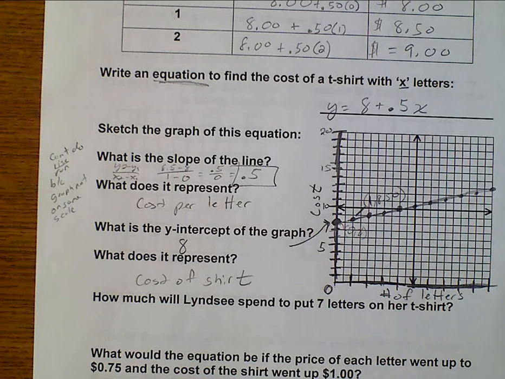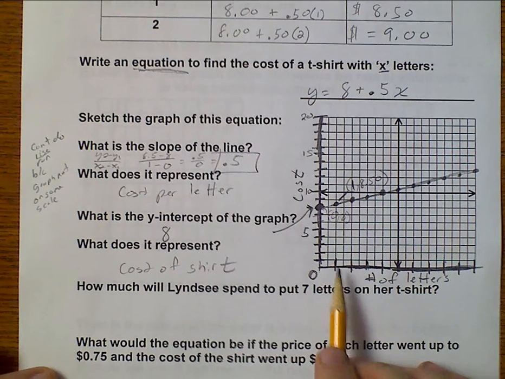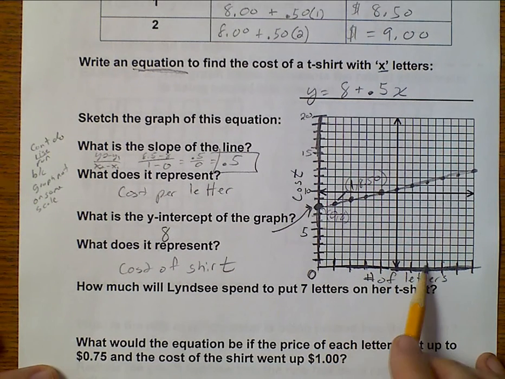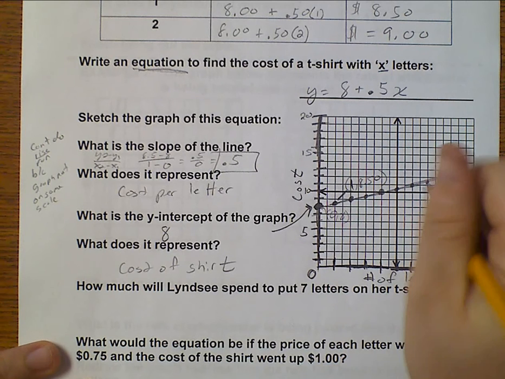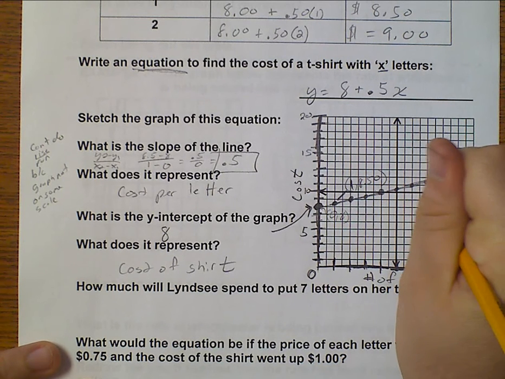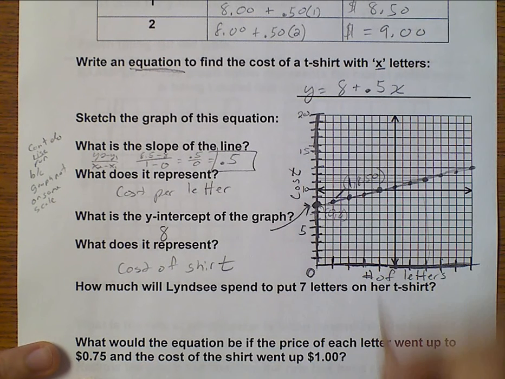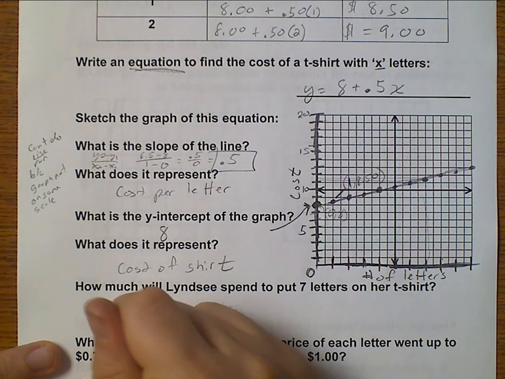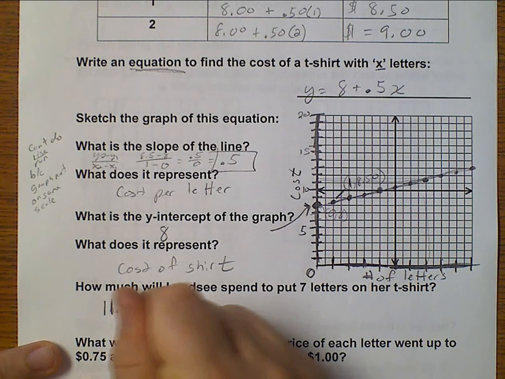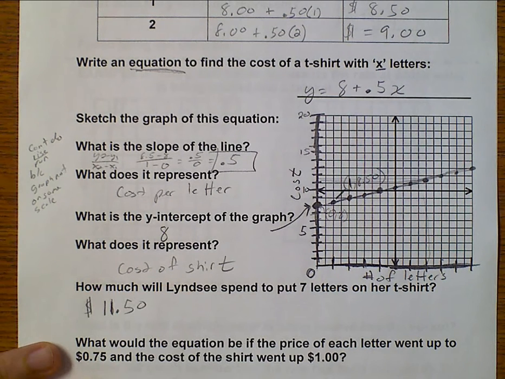Now we want to know if she puts 7 letters. Well, 1, 2, 3, 4, 5, 6, 7 would be right here, which would be 11.5, or $11.50. Now that's using the graph.